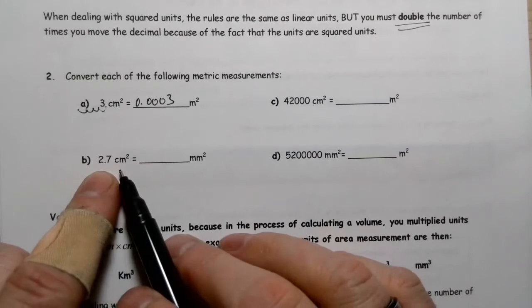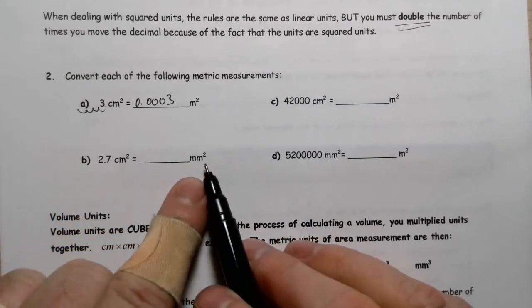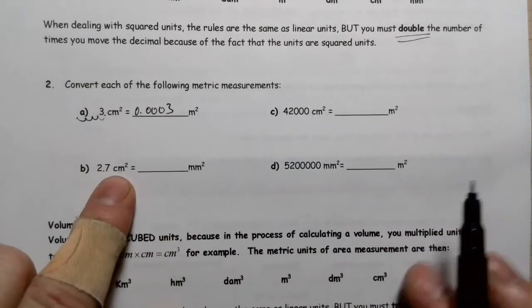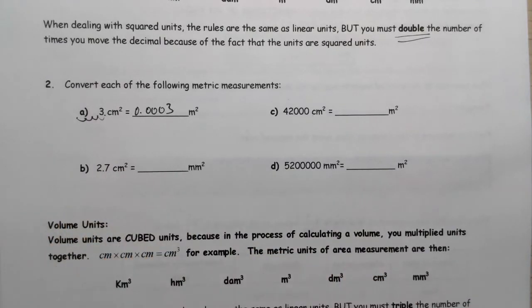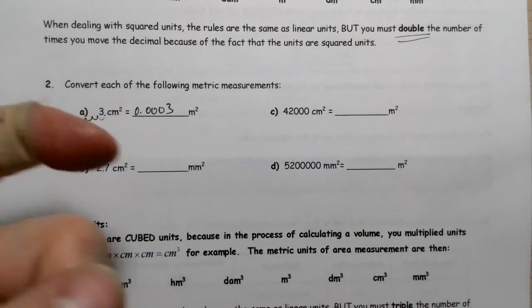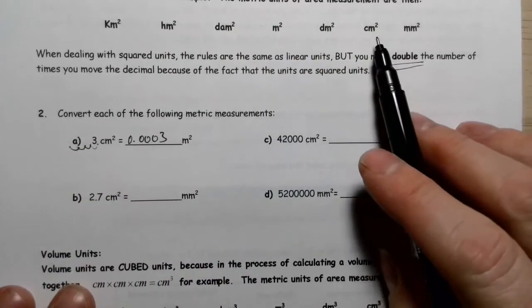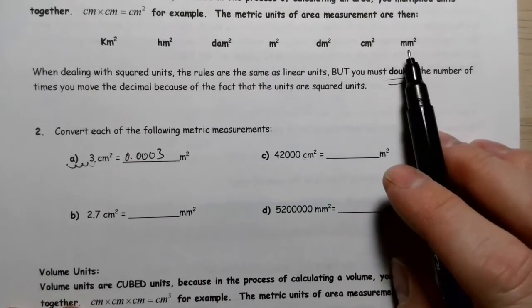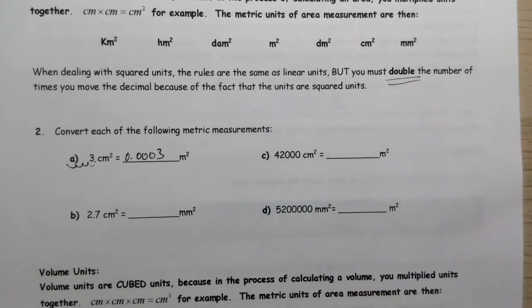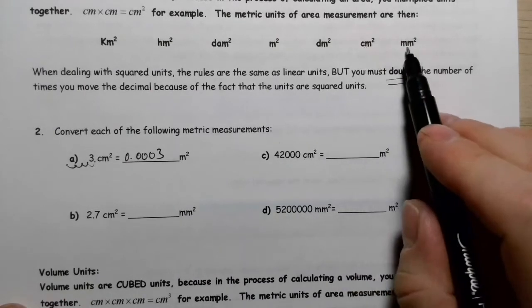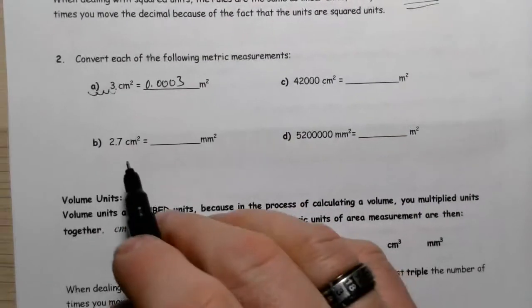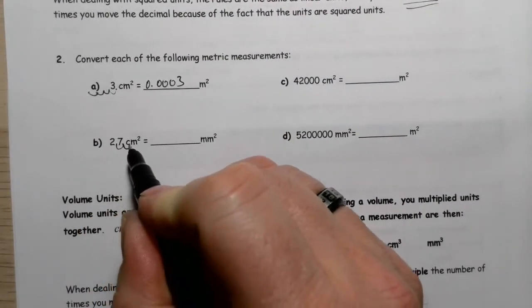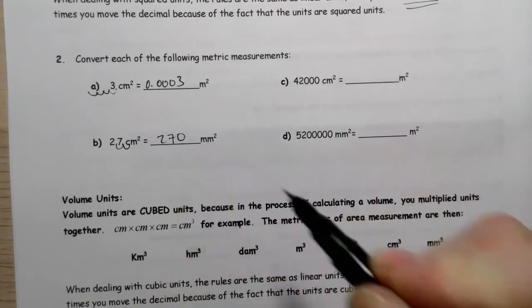If we go from 2.7 centimeters squared to millimeters squared, because I'm going from a bigger unit to a smaller unit, the number should get larger. So I'm going to move the decimal this way. To go from centimeters to millimeters, that's normally a step of 1. So I'm going to do this twice, so it's like going 1, 2. From here, I'm going to move the decimal 1, 2 over, so 270.